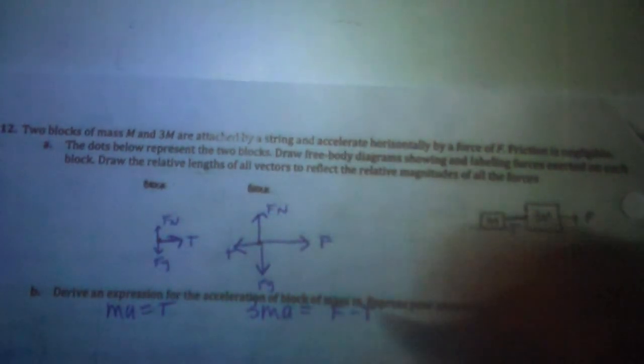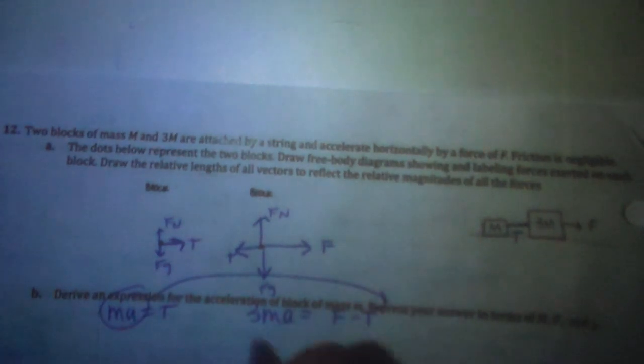to F minus T. Substitute in, add this over, getting acceleration, so just divide the 4m over, and there's your answer.